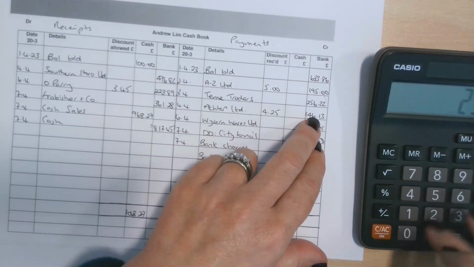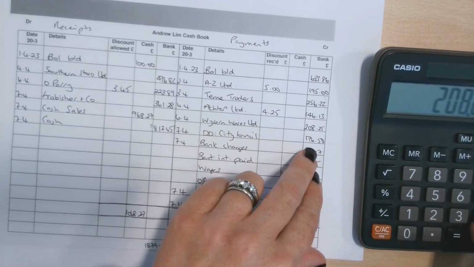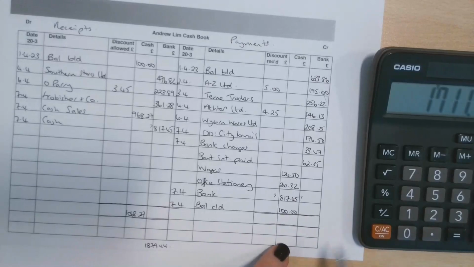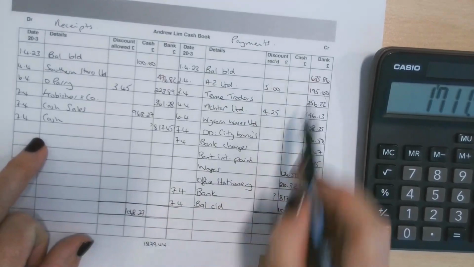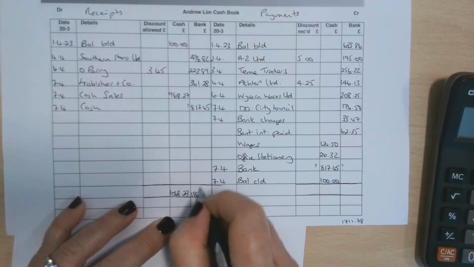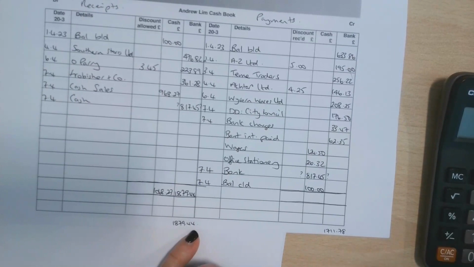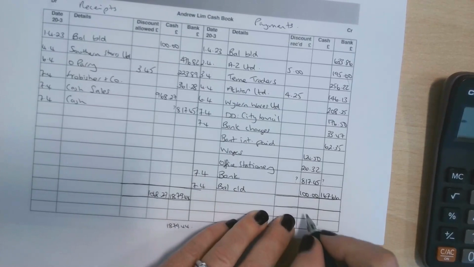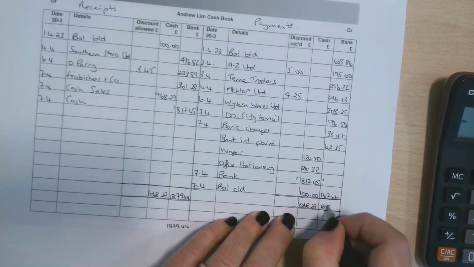633.86, 195, 256.22, 146.13, 208.25, 176.5, 33.47, and 62.35. So I've actually got 1711.78. So that means that the bank has gone from being overdrawn to having money in the bank at the end of the month. So this is the larger total, this 1879.44. So I'm going to force both sides to add up to that. So I'm going to find the difference between the two. So that's £167.66. Okay, so let's just pop these totals in. Both sides now add up, 1879.44.